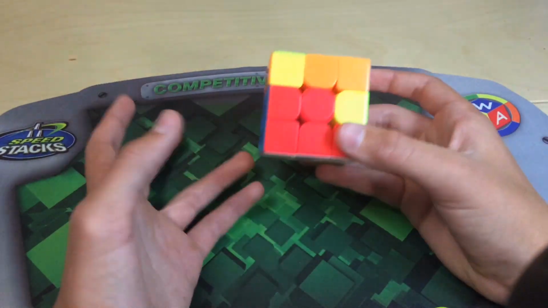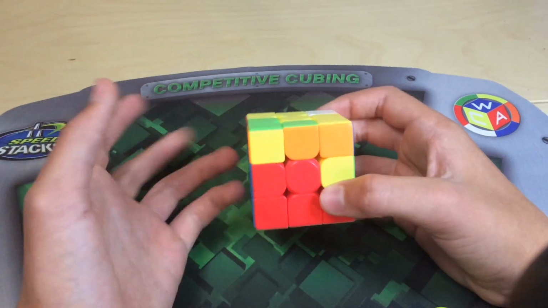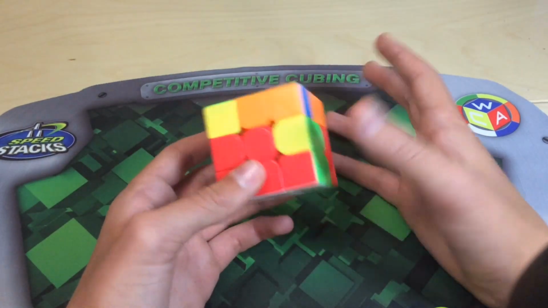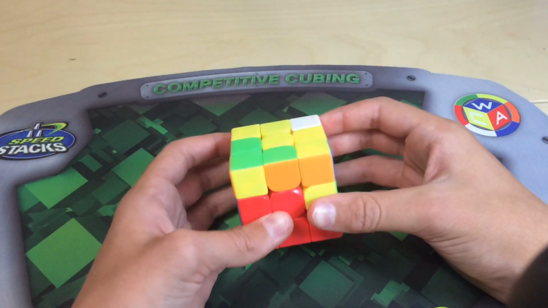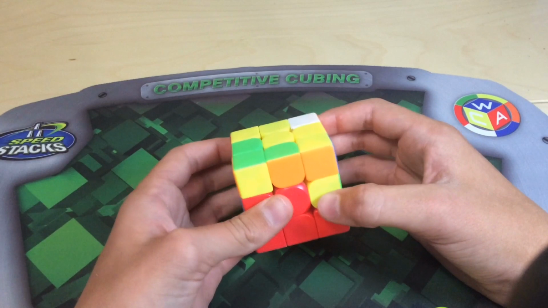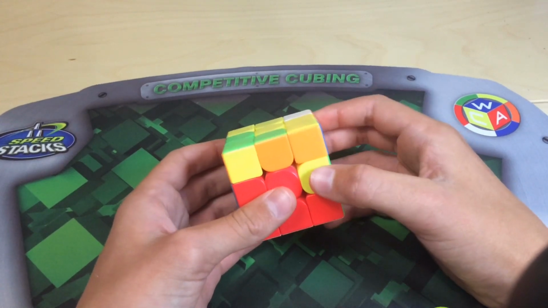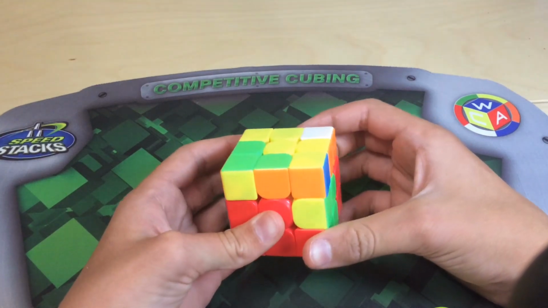I usually try to do one edge per pair, so I'll orient an edge while solving a pair that I need to rotate for each pair, usually. That way I get to 3 or 4 edges by the last one. And now I'll explain to you how you can preserve all your good edges throughout your last slot, and how to orient that last edge if you've only oriented 3.